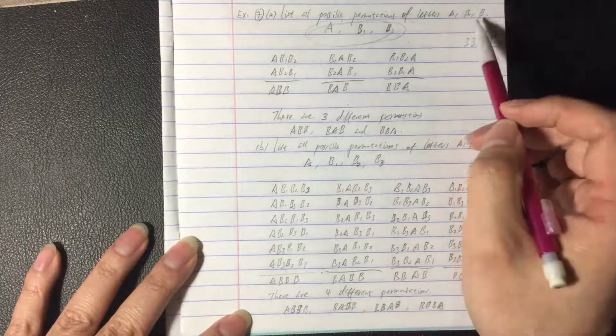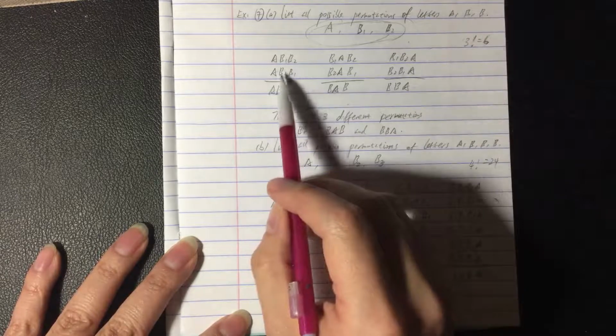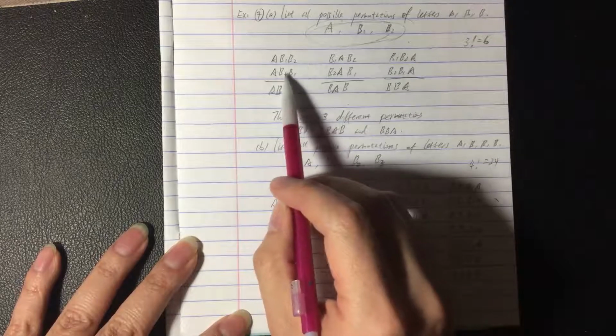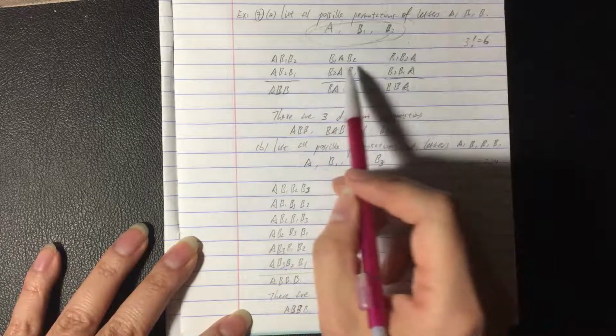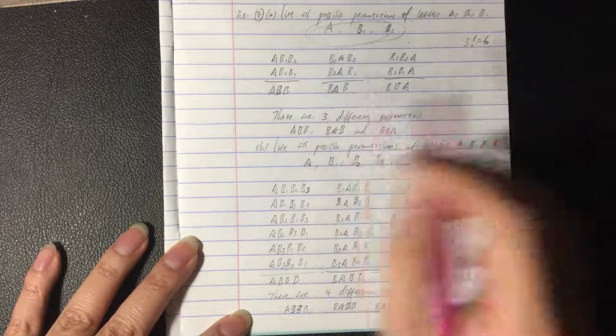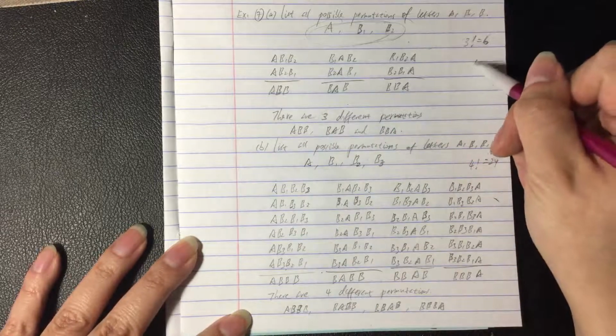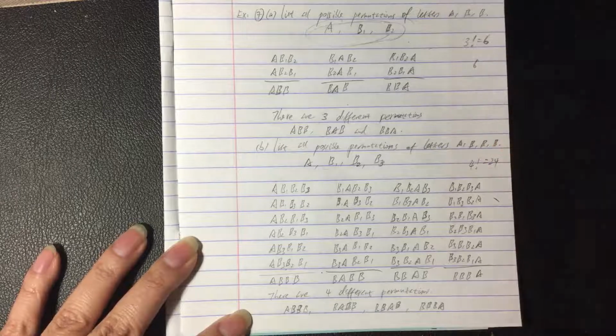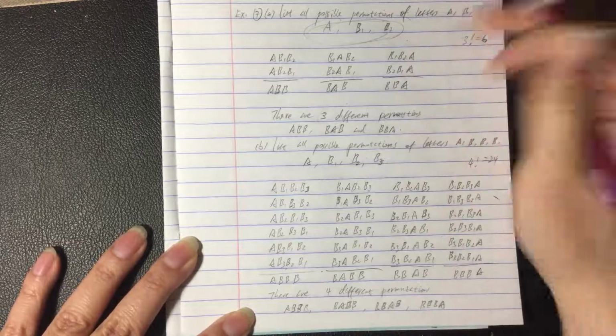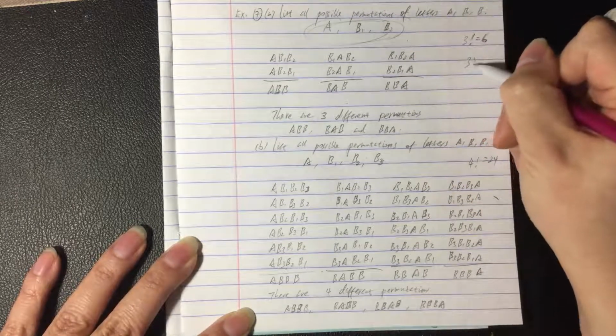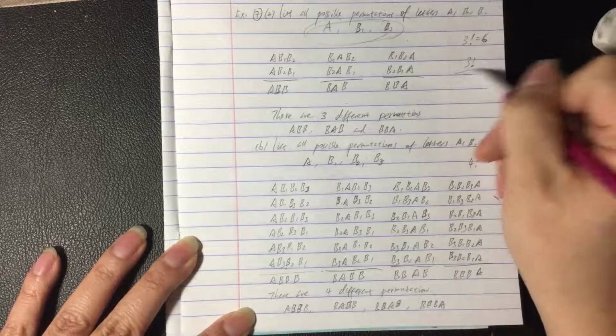If they are indistinguishable, that means if I switch these two characters, it makes no difference. There are totally 3 factorial, 6 different permutations.